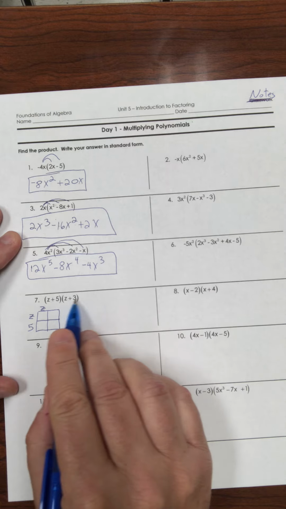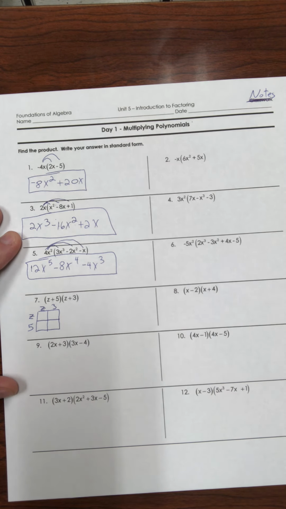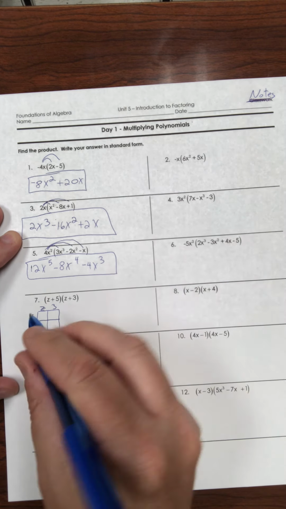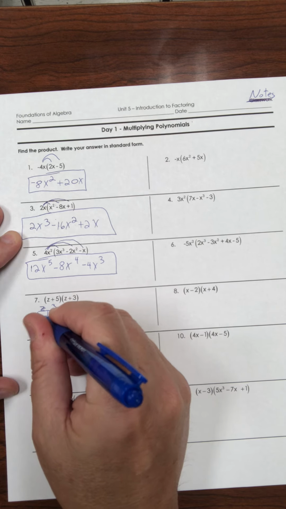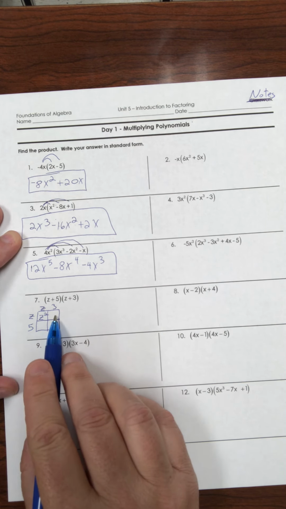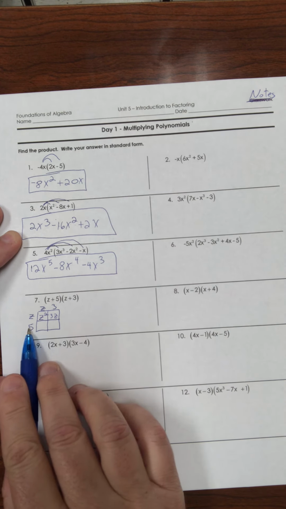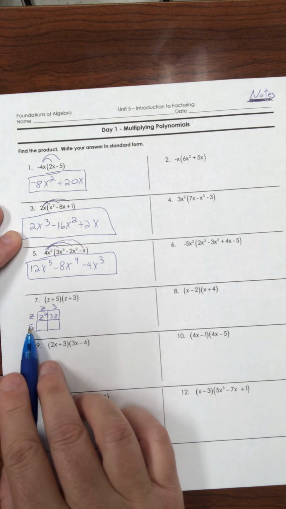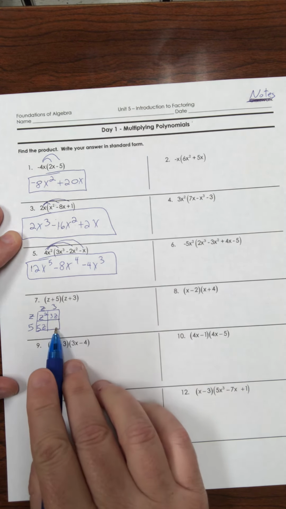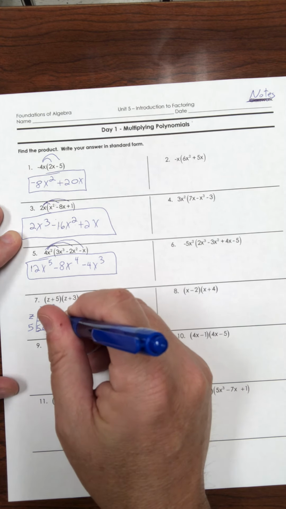My next parentheses are going to go on top. I've got a z and a 3. So now we're going to multiply. So to fill in the box, we're going to multiply. Z times z gives me a z squared. Z times 3, that's what goes in this box, gives me a 3z. This box is going to be this multiplied times that, so it's 5 times z, that gives me a 5z. And then this box is going to be this times that, so it's 5 times 3, 15.